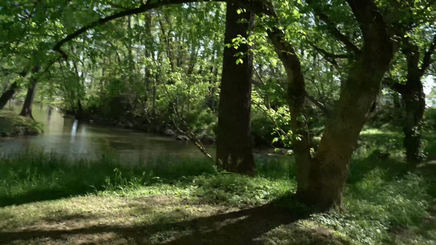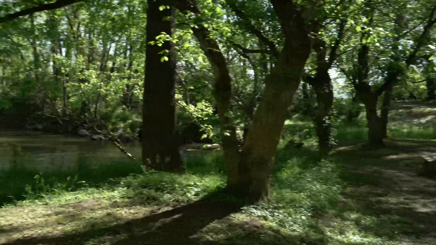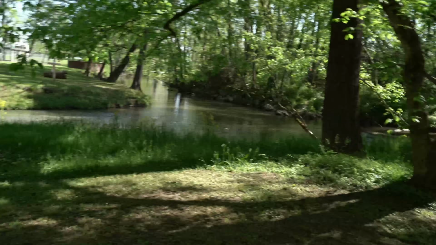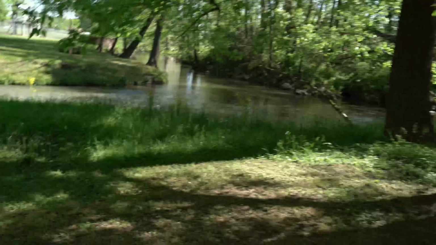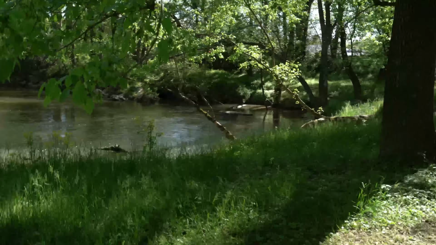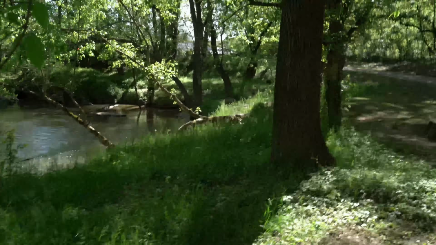So this is an interesting spot to record. I like the shapes of these trees. I like the curve of the river over here. This is pretty cool. I also like this backlit. Backlit is very dynamic with the light.